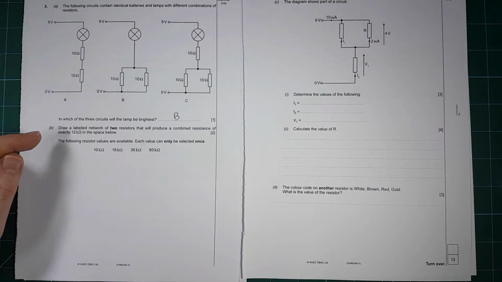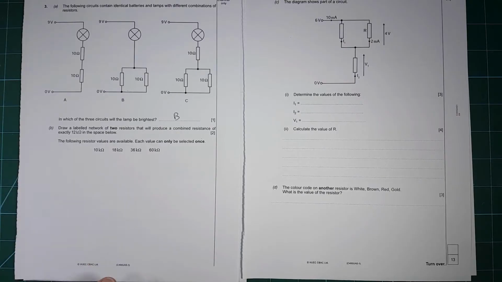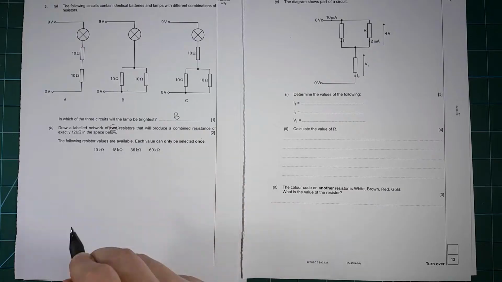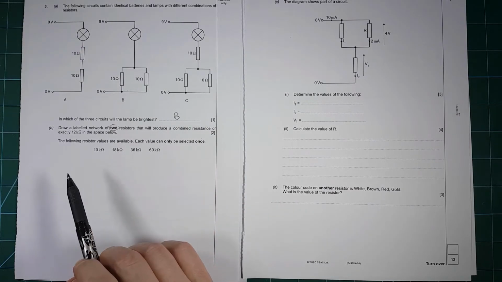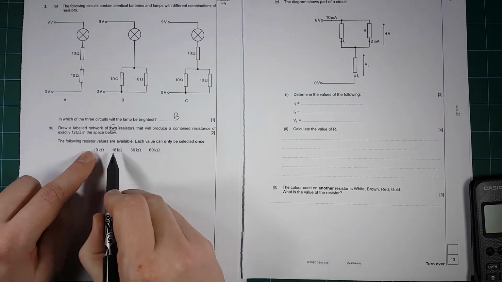Right, draw a labelled network of 2 resistors that will produce a combined resistance of exactly 12 kilo ohms in the space below. Following resistor values are available. Okay, so we're only allowed to use 2, and we're only allowed to use each one once. Well, to do a question like this is usually a little bit of trial and error, trying to figure some things out. So we can do a little bit of process of elimination.